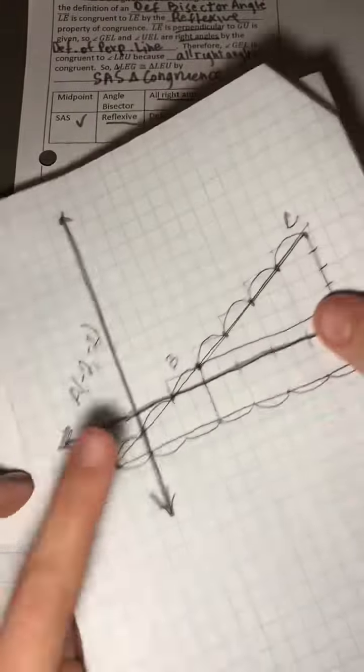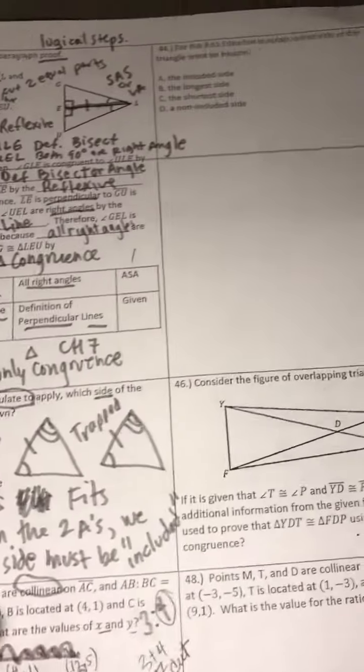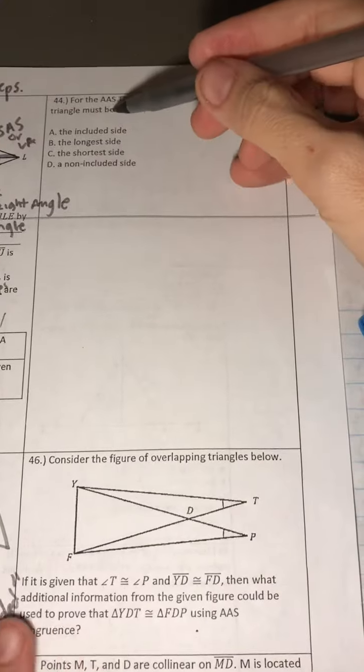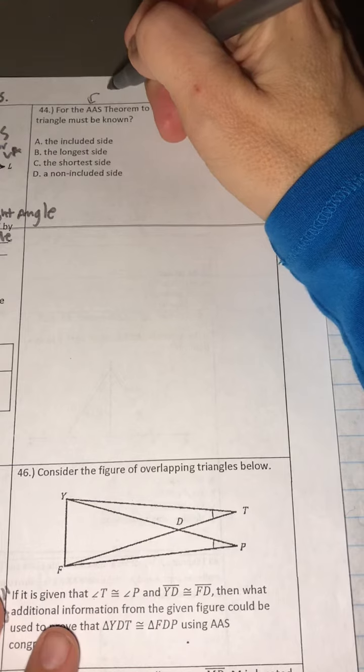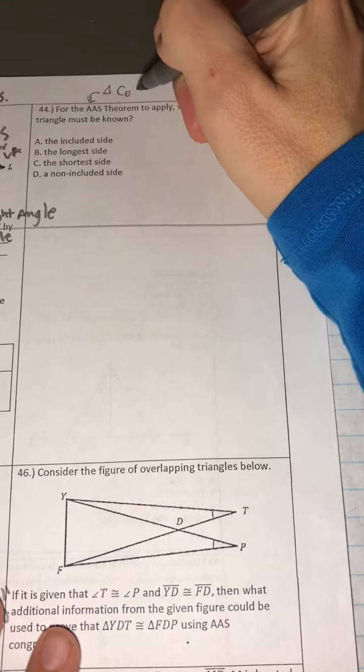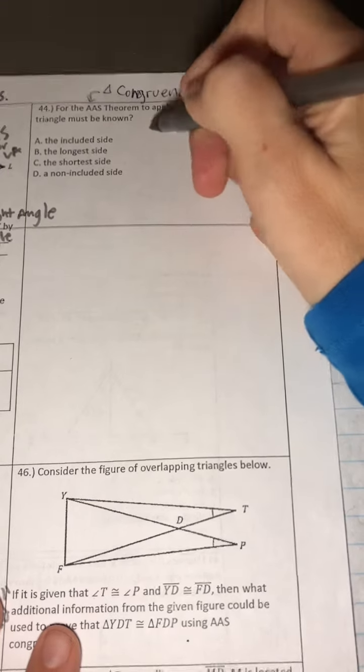Now make sure you turn in this graph for full credit. Just staple it together. All right, next question. It says, for angle side theorem, well, there is no theorem angle side. So they have to be talking about triangle congruence, twins.